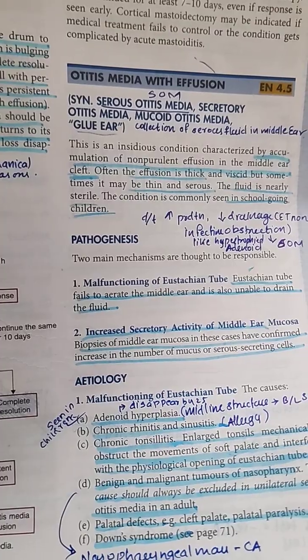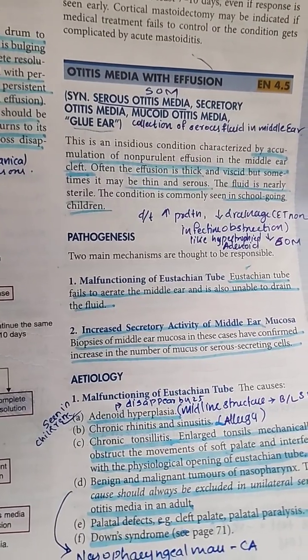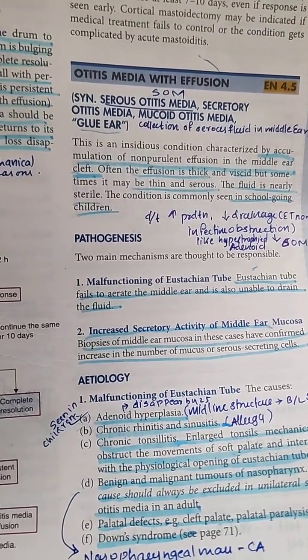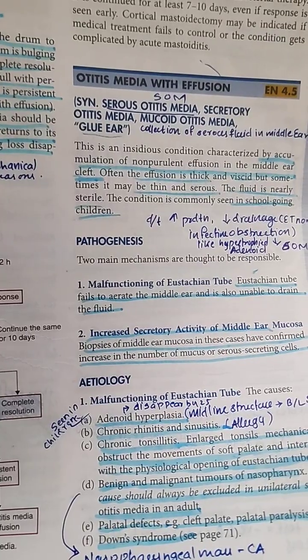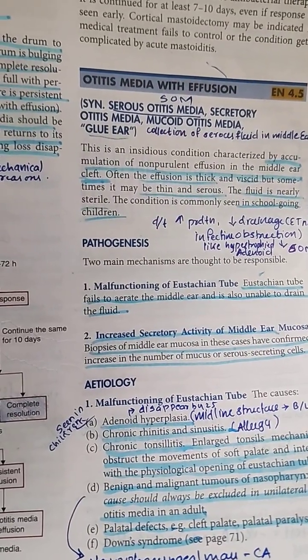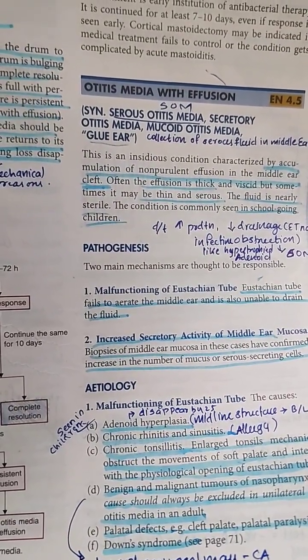So there is accumulation of non-purulent effusion in the middle ear cleft. Sometimes the effusion is thick and viscid, and sometimes it may be thin and serous. The fluid is nearly sterile, and it is commonly seen in school-going children.